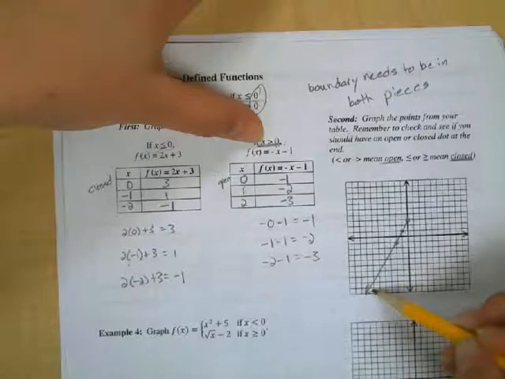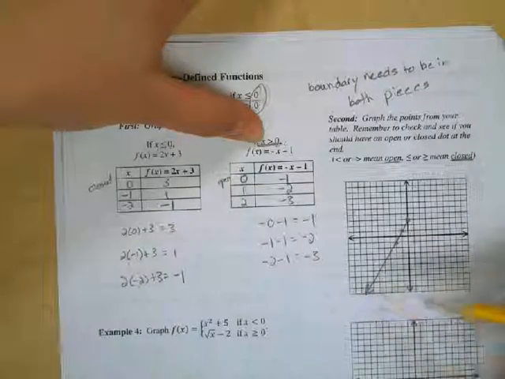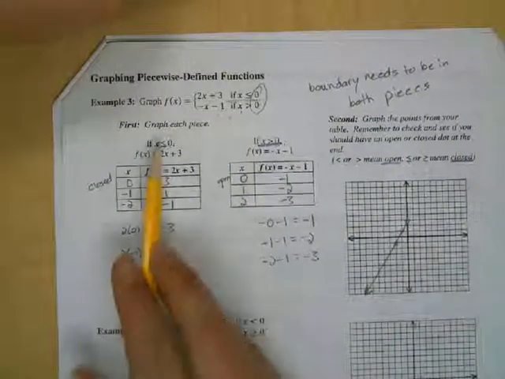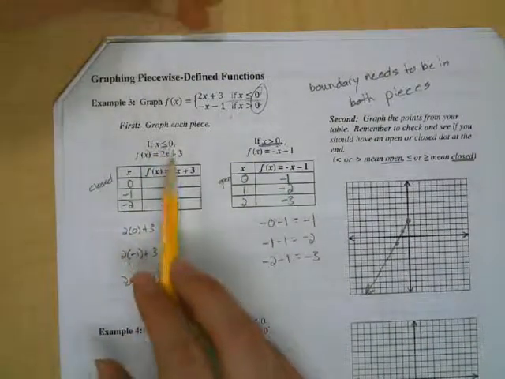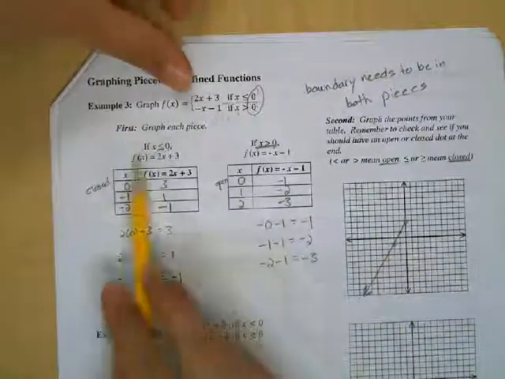The only side that has the arrow on it is the side to the left, because this thing will continue forever to the left, but it stops right here. It stops right here because this says x is less than or equal to 0, and that's it. Can't go into x is 1 or 2 or 3, because those don't fit in that parameter.